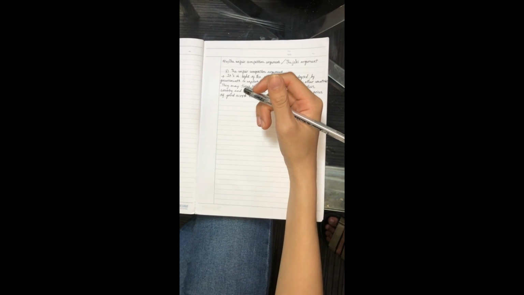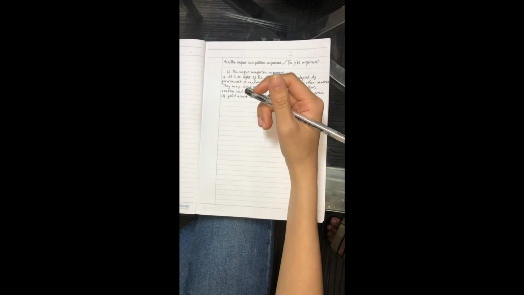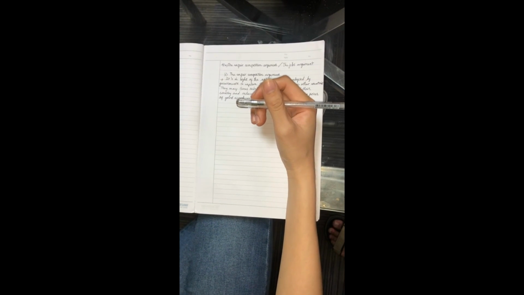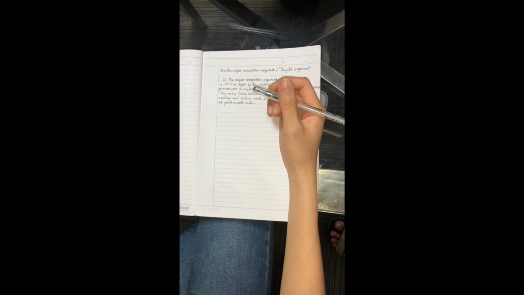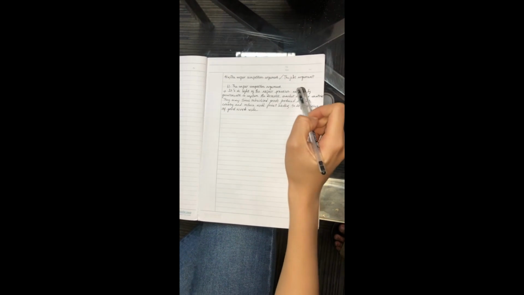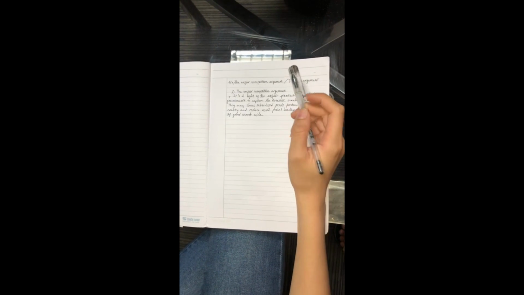Two of the 5 arguments discussed in the chapter that I think would be most persuasive to the average member of Congress are the unfair competition argument and the jobs argument.